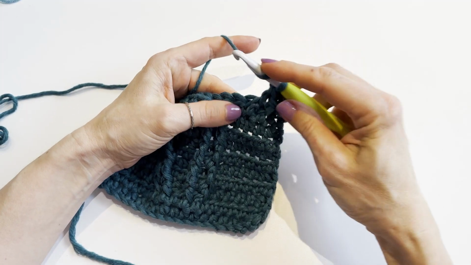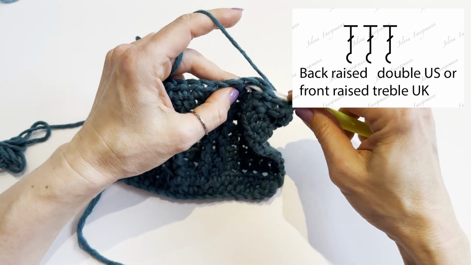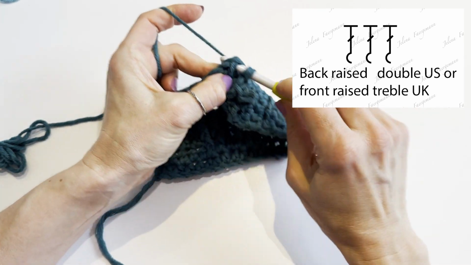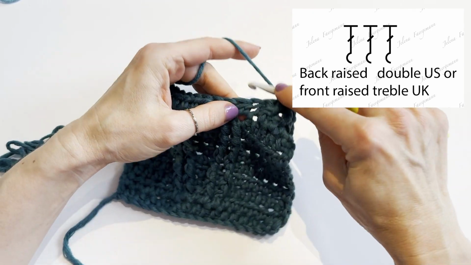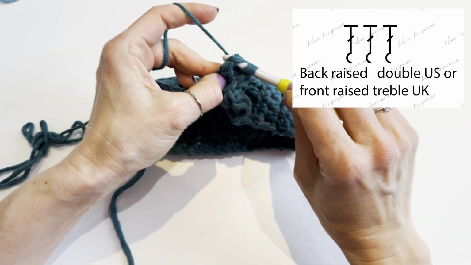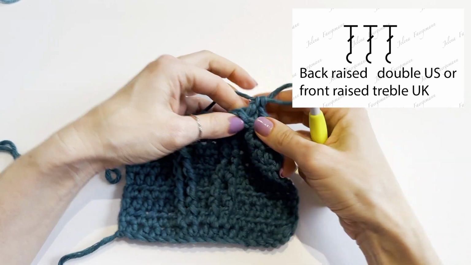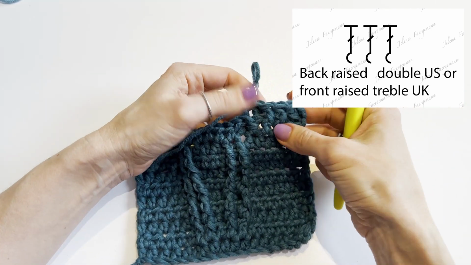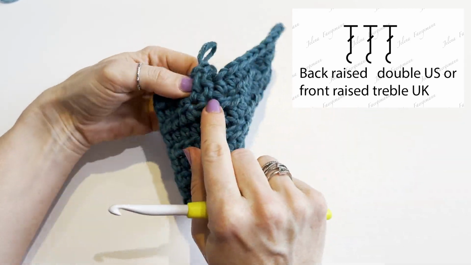Next we are going to work back race double crochet US or back race treble UK stitches. Once again, work the double crochet US or treble crochet UK in the usual way, but this time insert the hook from the back to front around the post and work the stitch in the usual way. The back race stitches will create a rigid structure on the back side of your work.